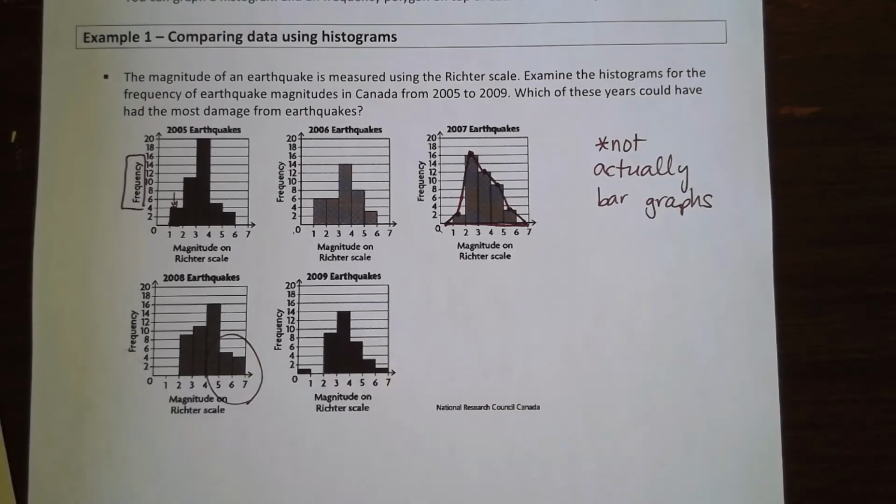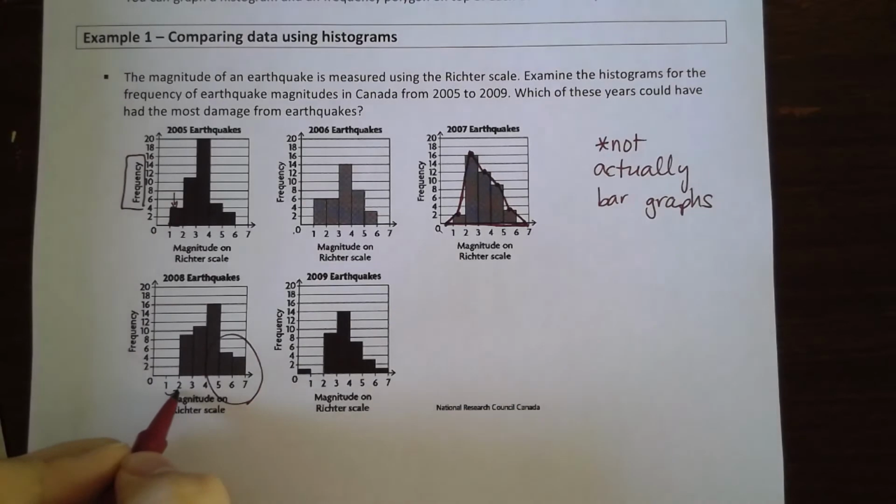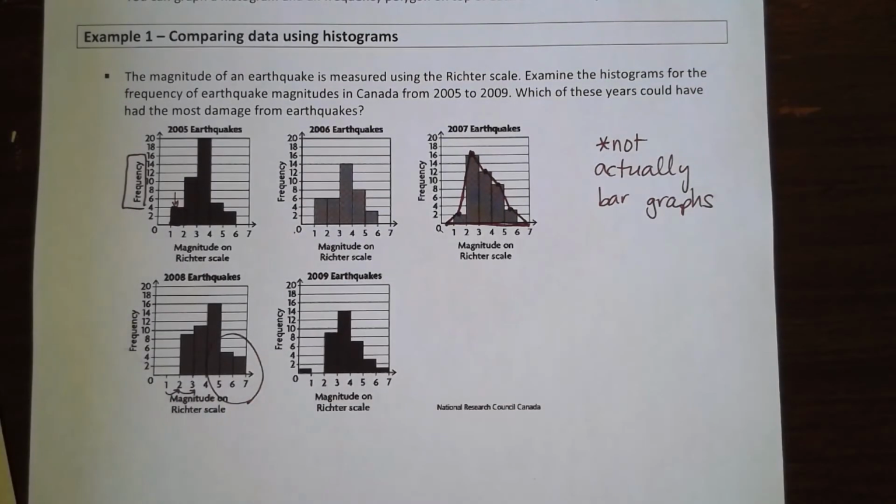What's really interesting too is that for every jump in value on the Richter scale is a 10 times increase in the magnitude of an earthquake. So a magnitude 7 earthquake is 10 times stronger than a magnitude 6. And a magnitude 7 is 100 times stronger than a magnitude 5. So it's a really neat set of data.